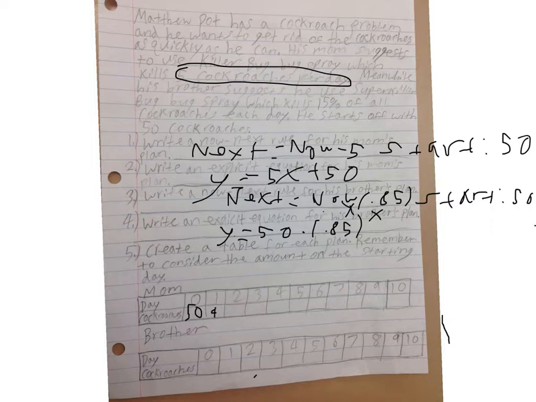So there would be 45 on the first day, 40 on the second day, 35 on the third day, 30 on the fourth day, 25 on the fifth day, 20 on the sixth day, 15 on the seventh day, 10 on the 8th day, 5 on the 9th, and 0 on the 10th.